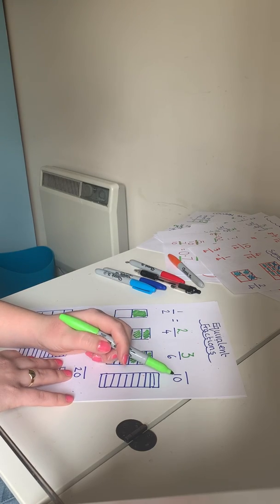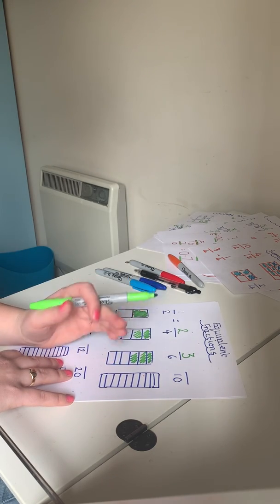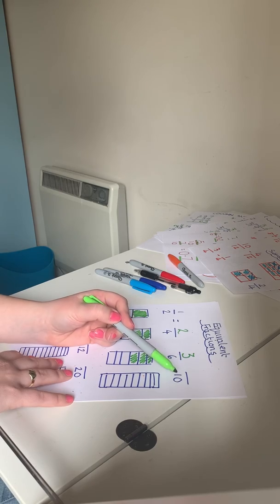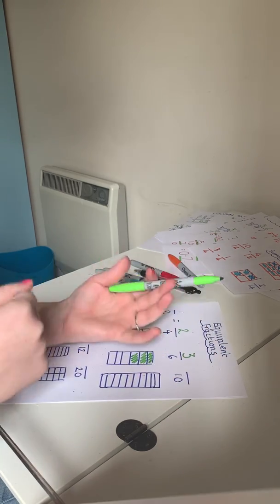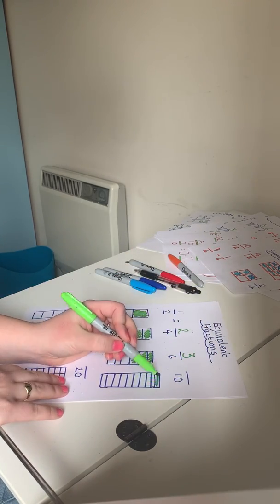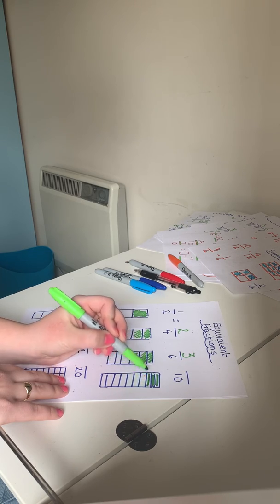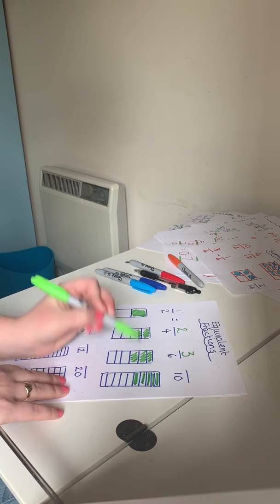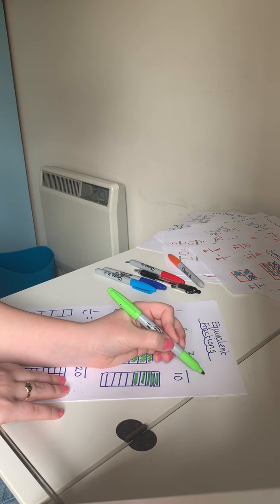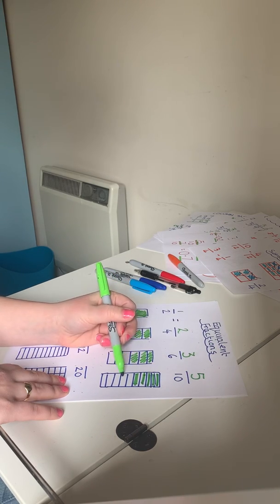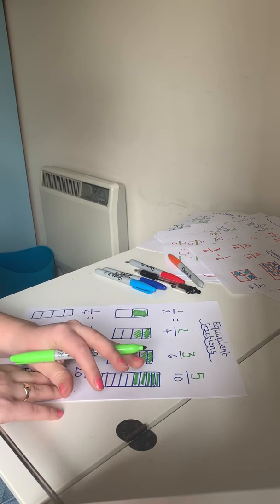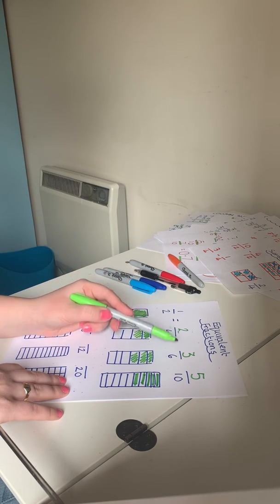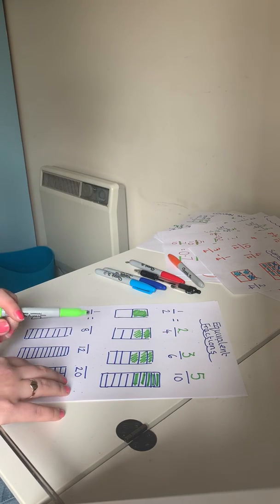Again, with tenths, I want half of them to be green and half of them not to be green. So what's half of 10? Half of 10 is 5, so I'm going to colour in 5 green. 1, 2, 3, 4, 5. 5 of them are green, and 5 of them are not green. That means all of these fractions are equivalent.